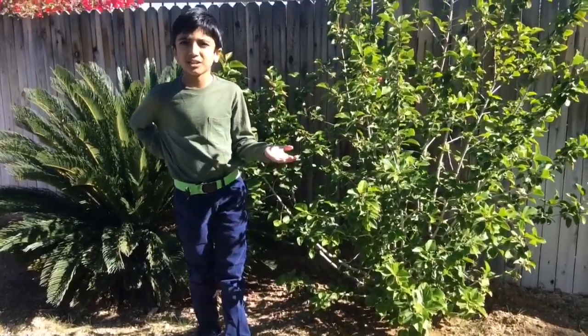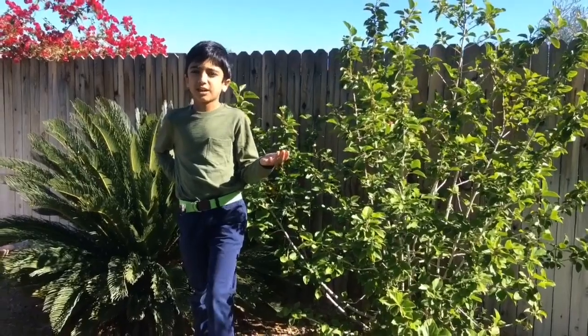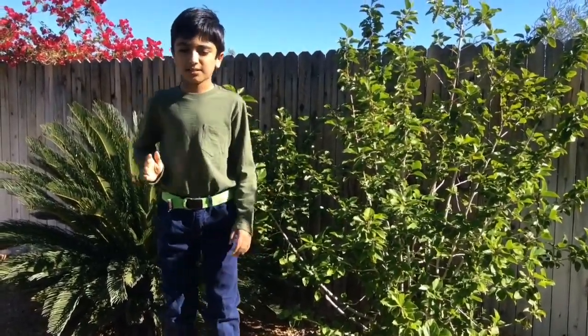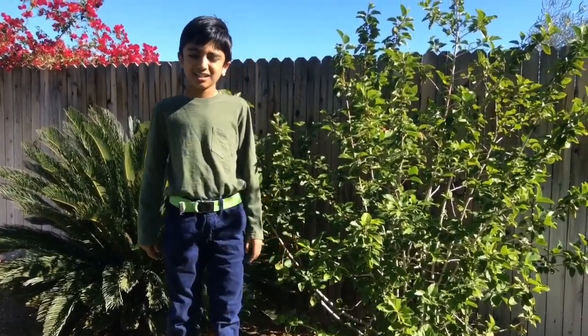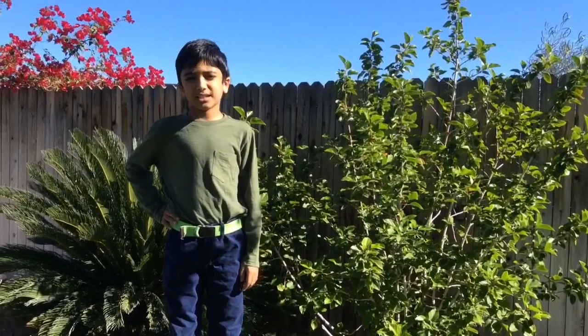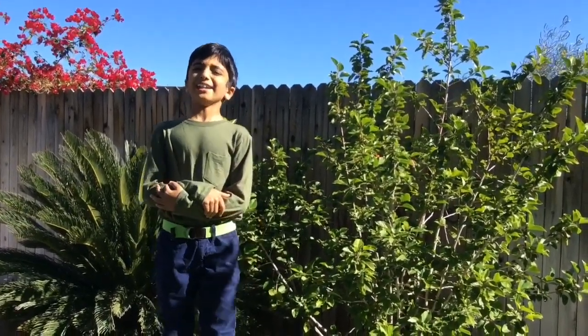On this earth, the species that have been discovered number 1.8 million. Those species are classified into 6 groups: archaea, bacteria, protists, fungi, plants, which we are focusing on, and animals.